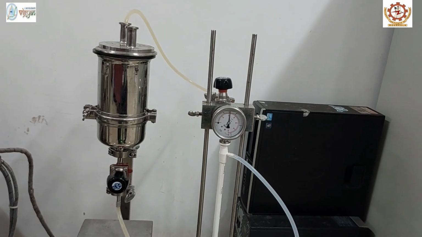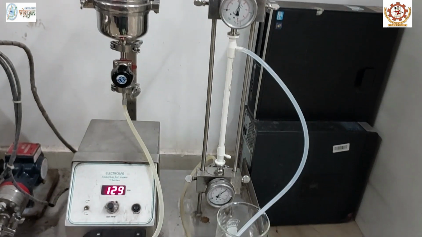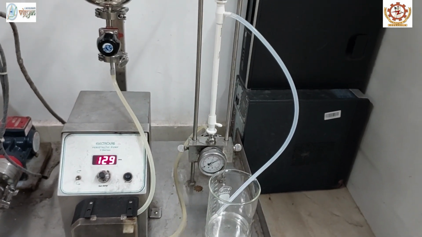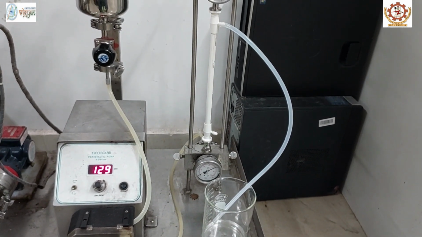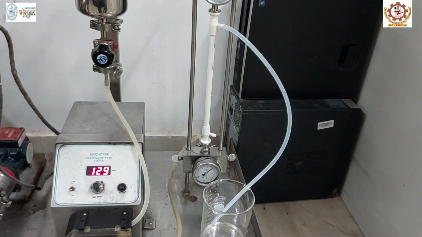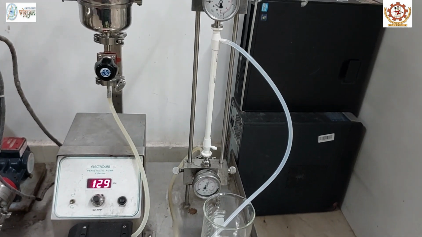For restoring the flux and to improve the cleaning efficiency, a chemical cleaning technique or acid alkali wash is usually followed along with backward flushing.